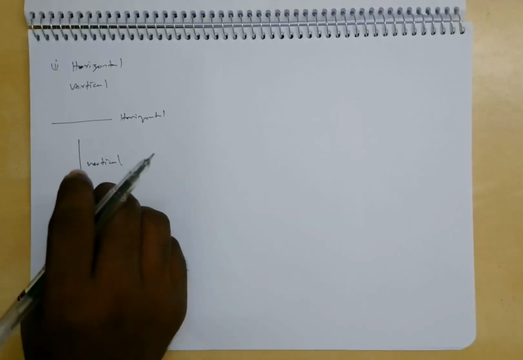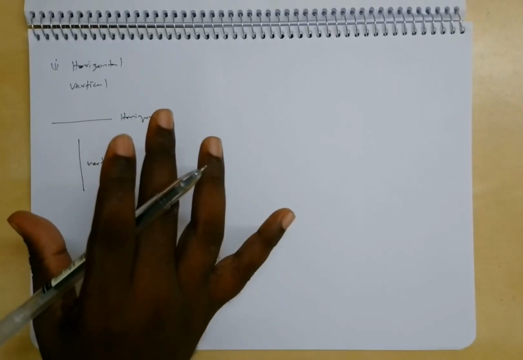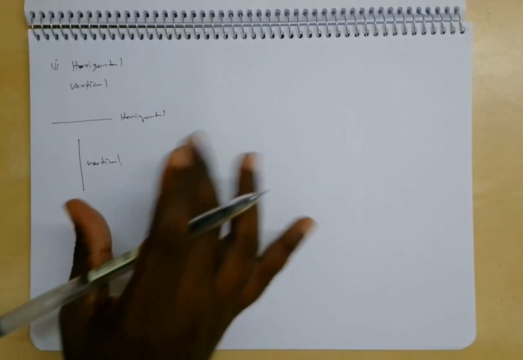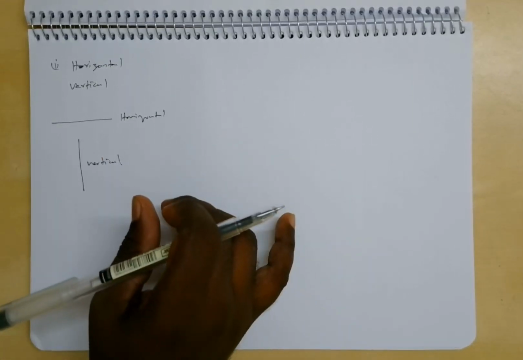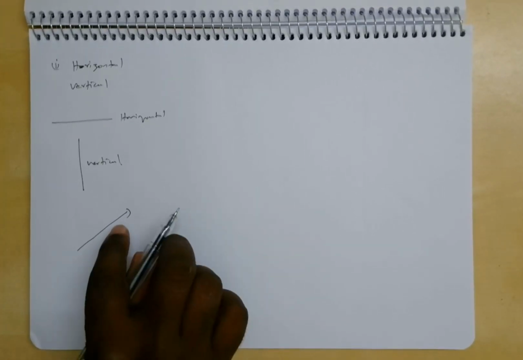Now each vector can be split into these two components. Any vector. For example, let's say this is the vector.